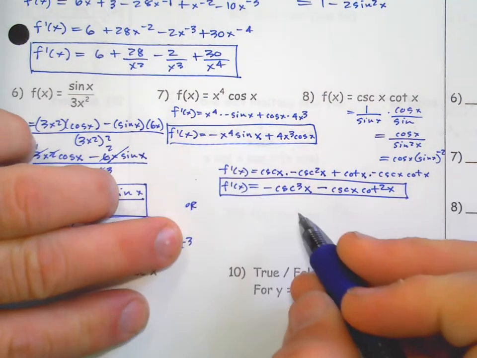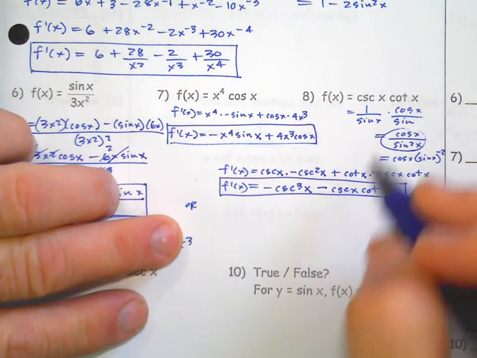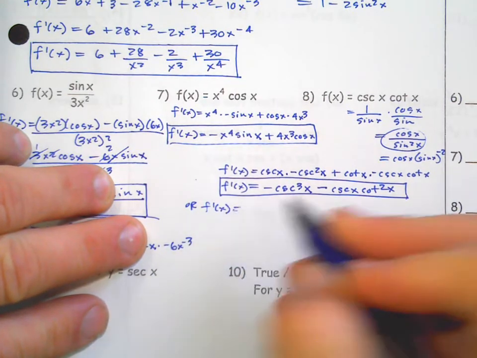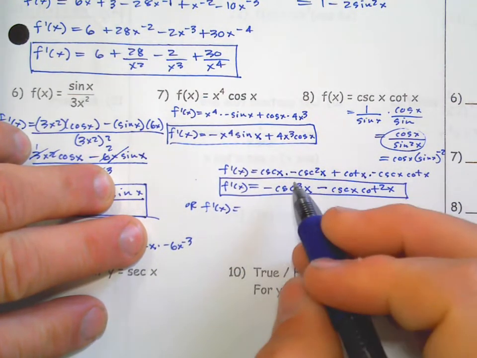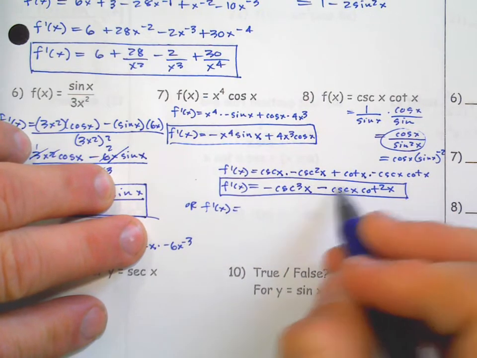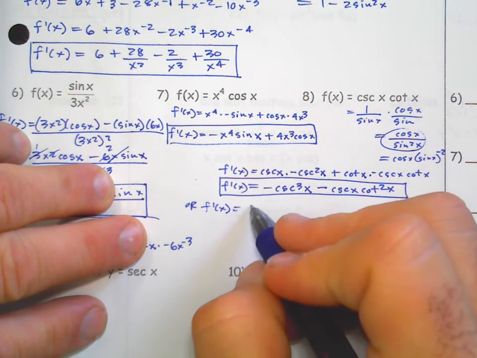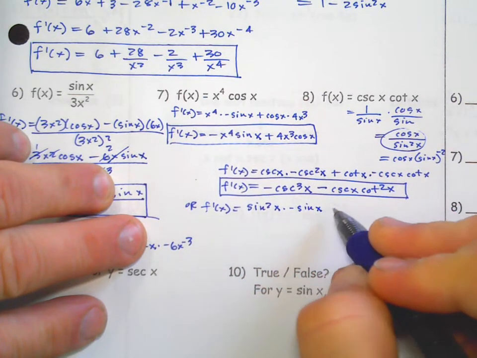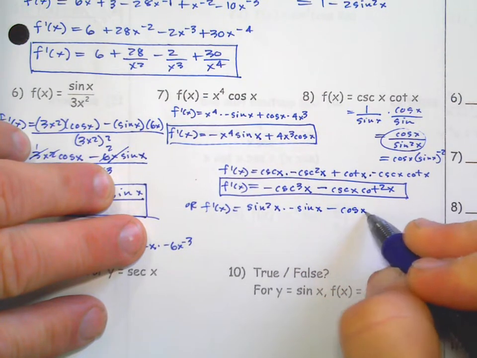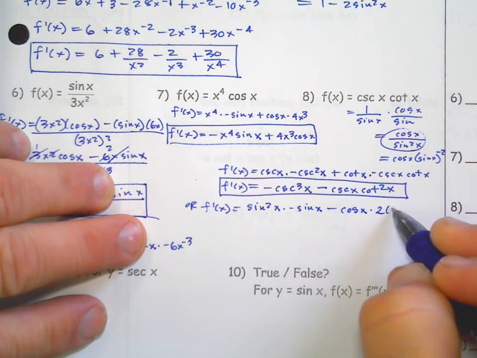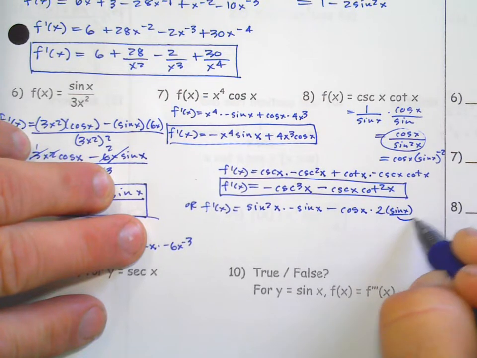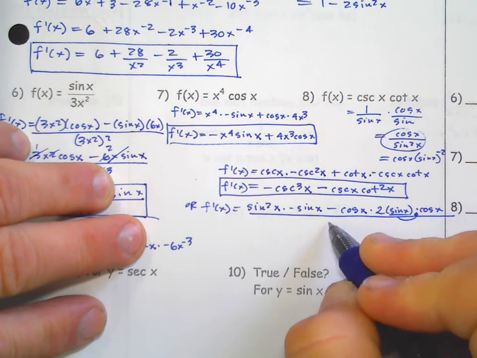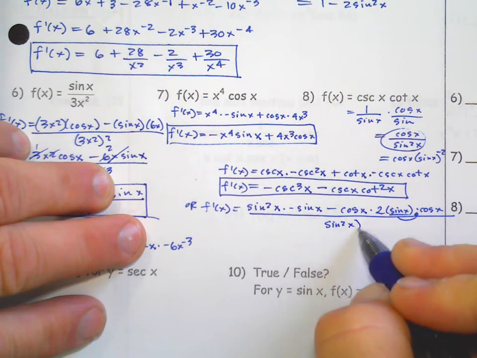Or you could do a quotient with that. And your answer is going to be different because it's going to have all kinds of sines and cosines. It should be equivalent. We could change this into sines and cosines. So low d high minus high d low. Now when we do d low, that's going to be 2 sine x, because that's power rule first, and then a chain rule, all over low squared.